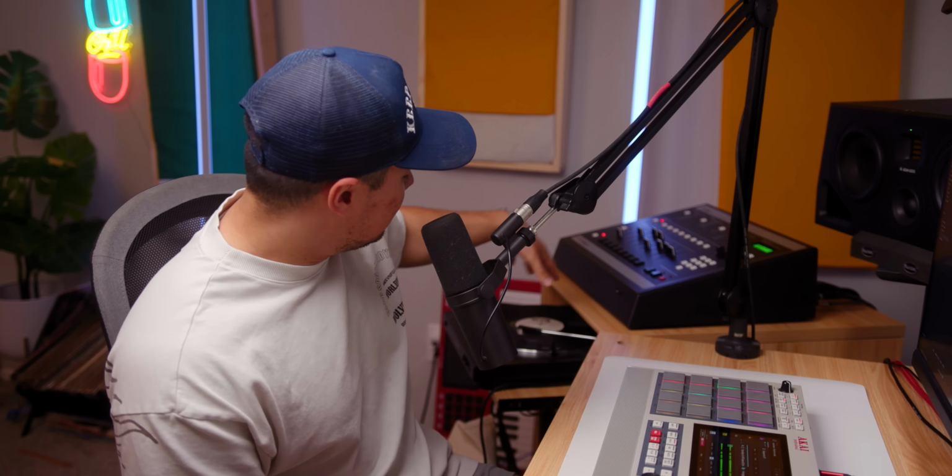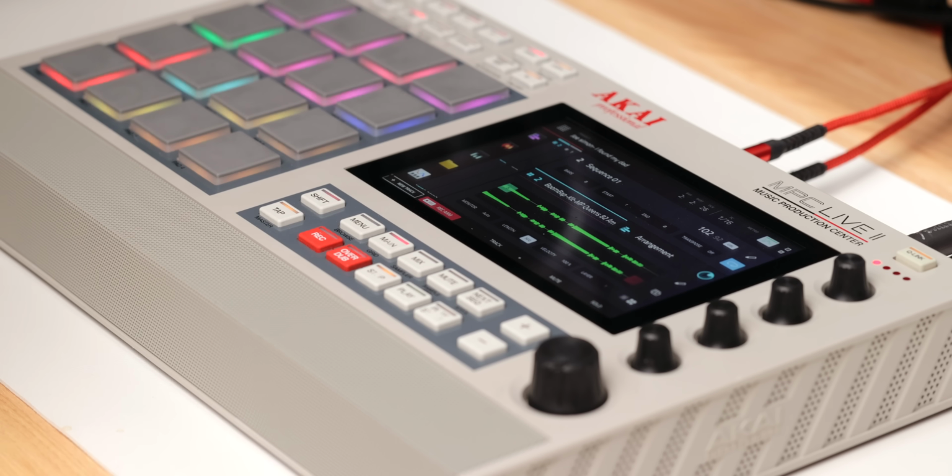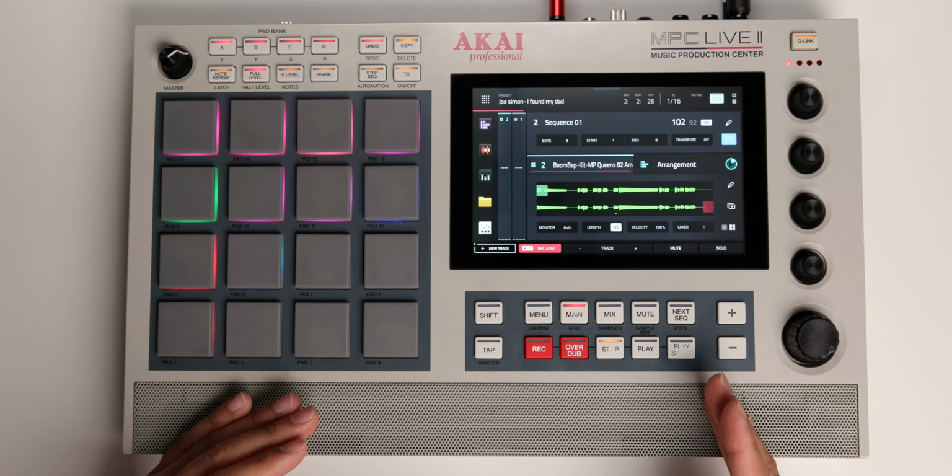We're going to be sampling and chopping up some records into the MPC Live Mark II. I am using MPC 3.0. We're going to just talk a little bit about it. There's so much that's been coming out right now with this 3.0.